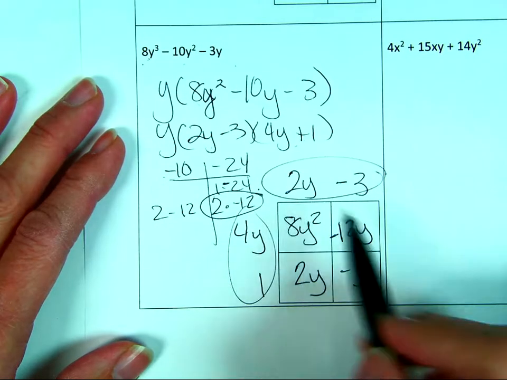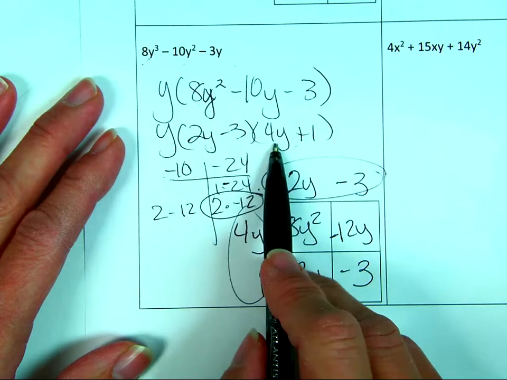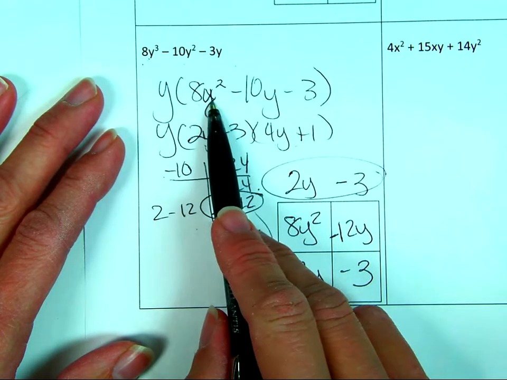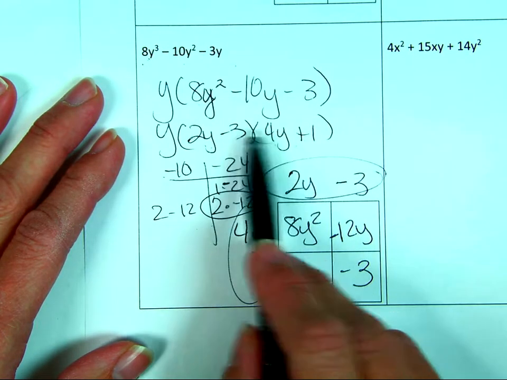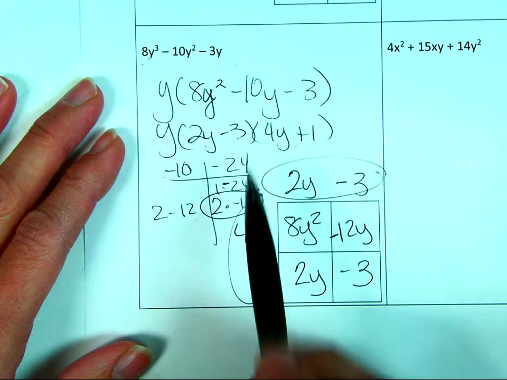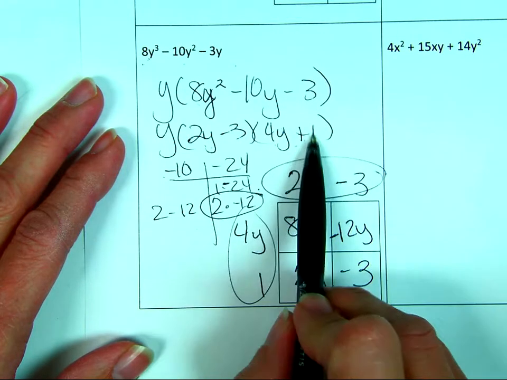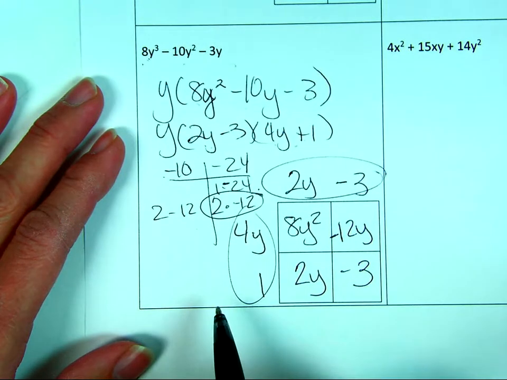And then I check. You can check in here or there. 2y times 4y is definitely y squared. Negative 12y plus 2y gets me my negative 10y. And negative 3, when I multiply those, gets me my negative 3.